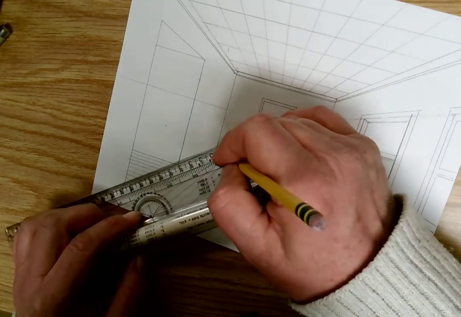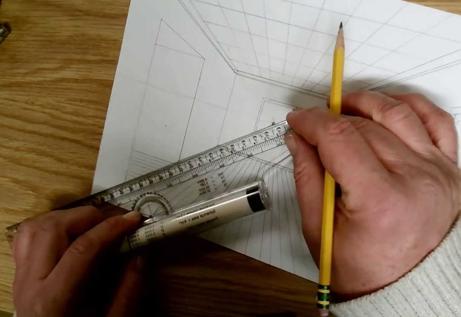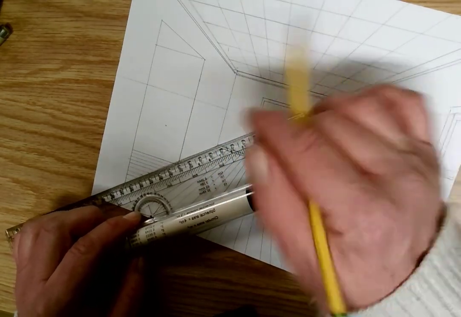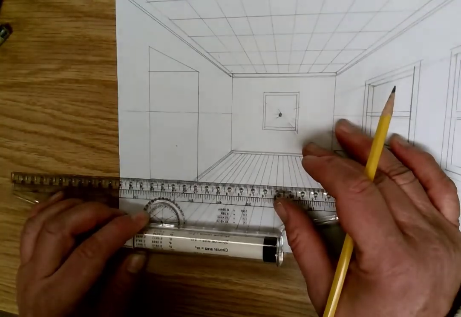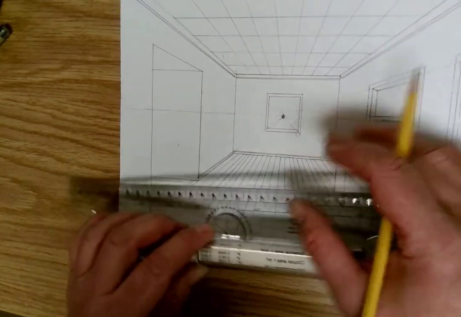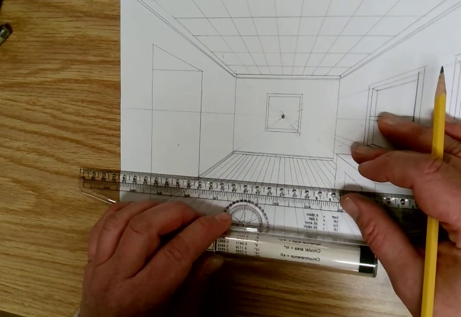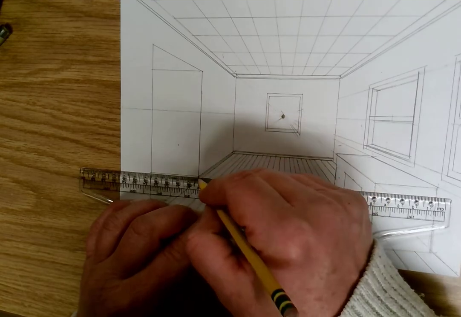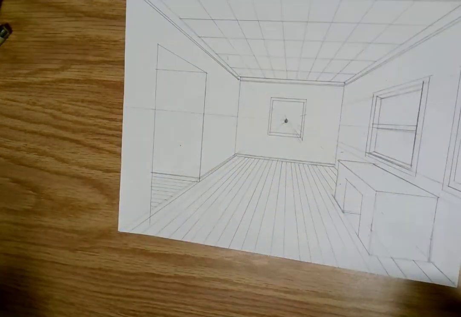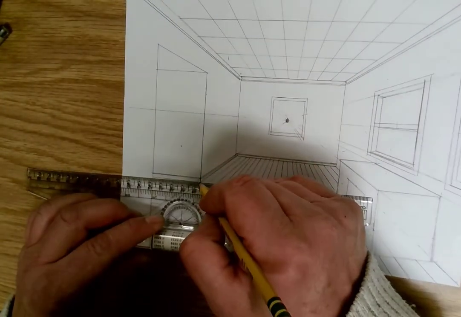Orthogonal. And then it would come here, parallel to the floor. And then this is our floor.